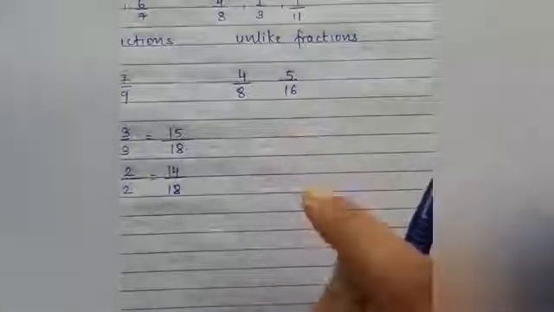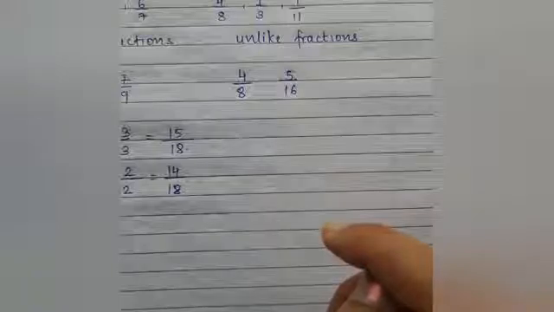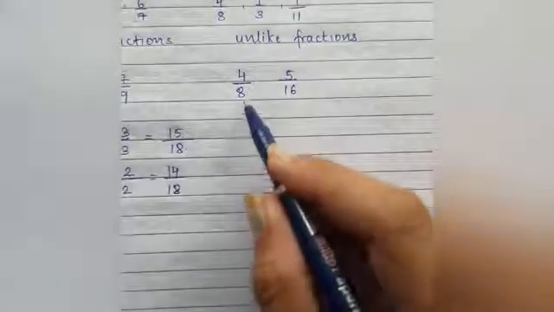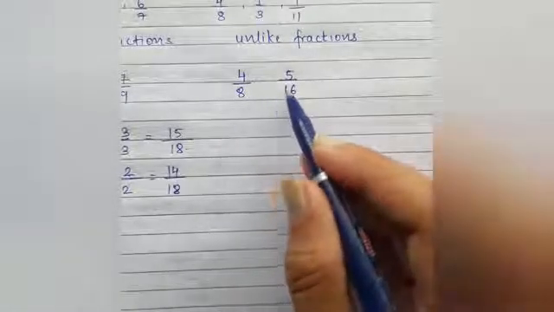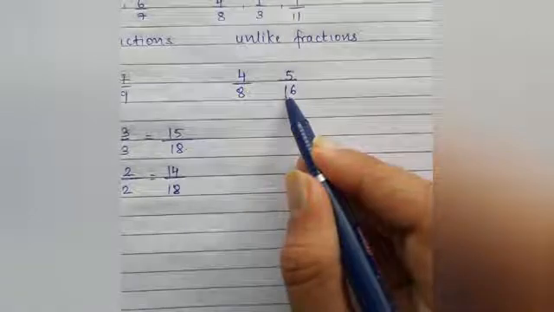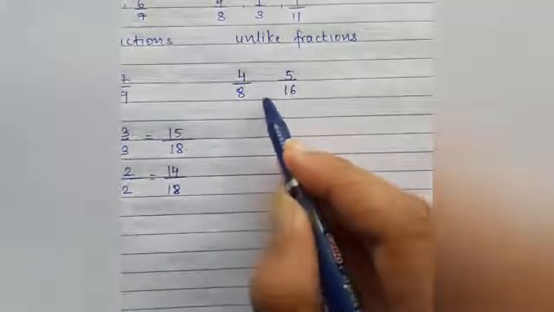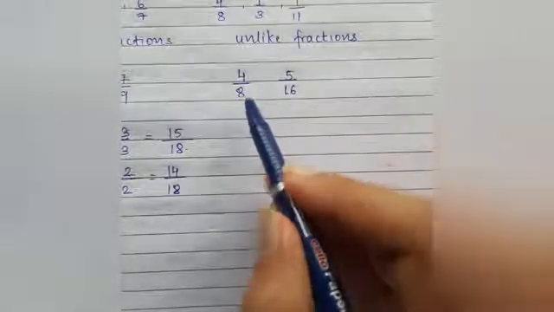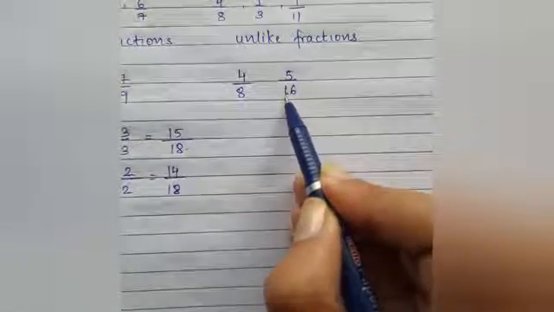Now, in this example, we observe that our first denominator is 8, and in the table of 8, 16 appears. Observing both the denominators, we can say that in the table of 8, 16 appears.